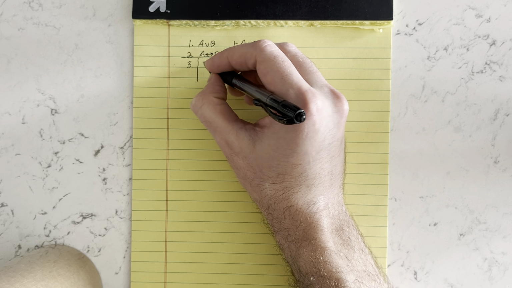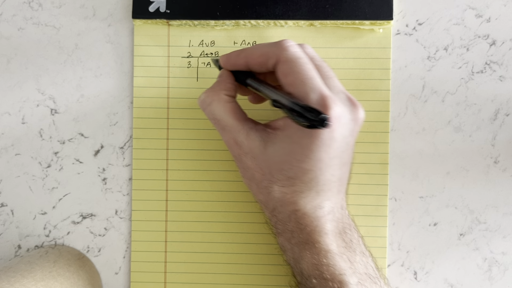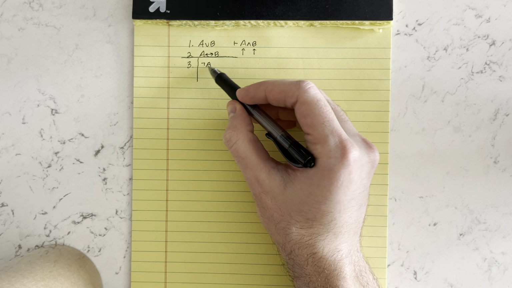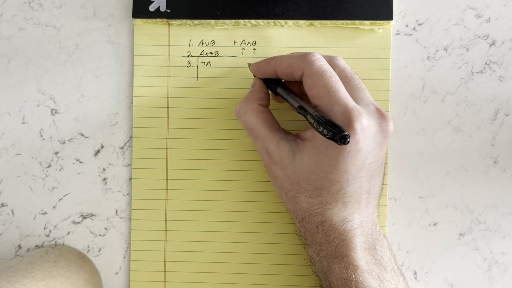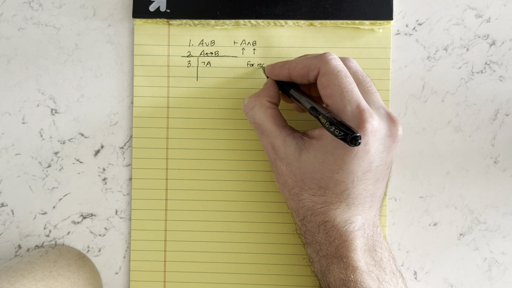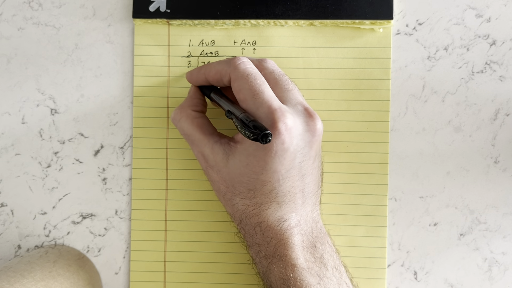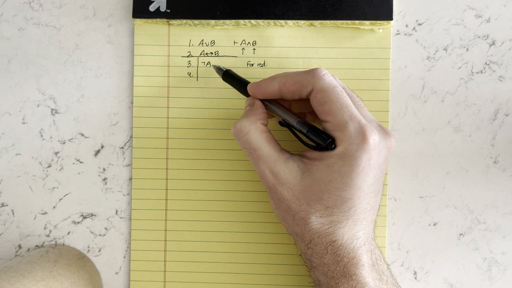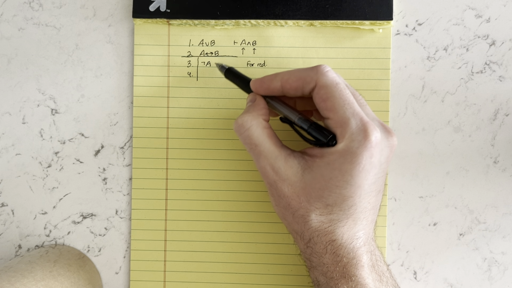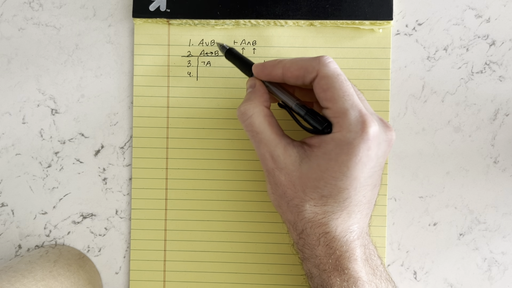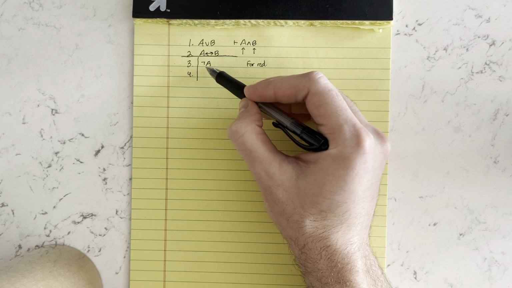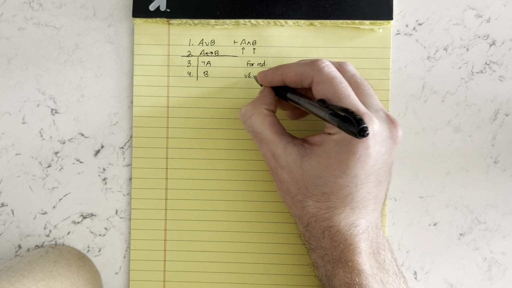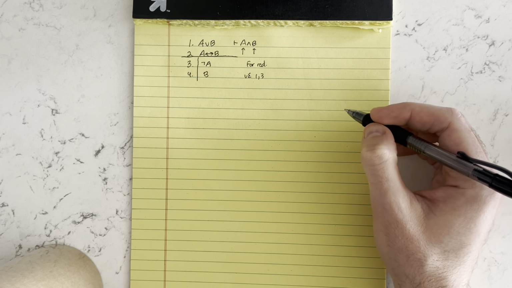I'm going to assume not A. And this is with the idea of trying to show that not A is impossible. So I'm going to put 4 reductio. What can I do now? Well, I can use OR elimination on lines 1 and 3, right? This tells me one of them's got to be true. Now I'm saying it's not A. All right, well, B must be true then by OR elimination on 1 and 3.